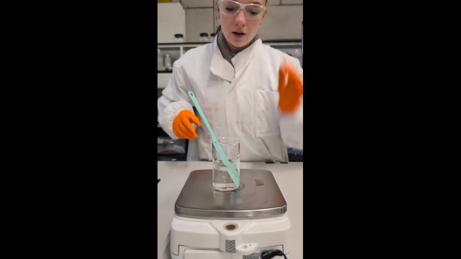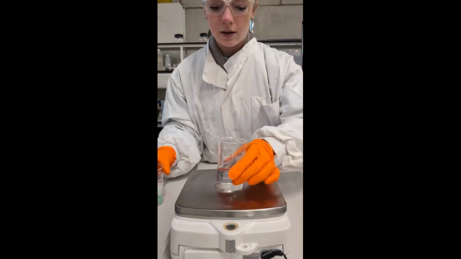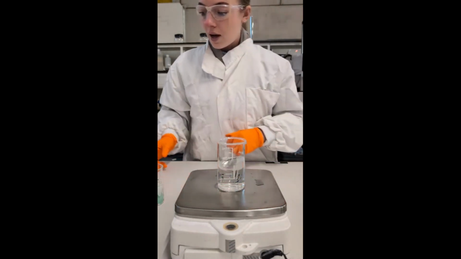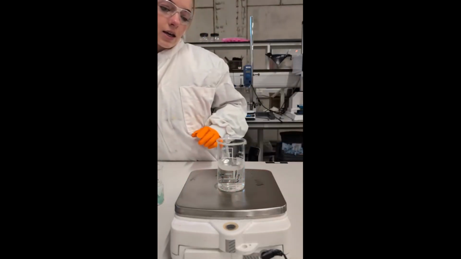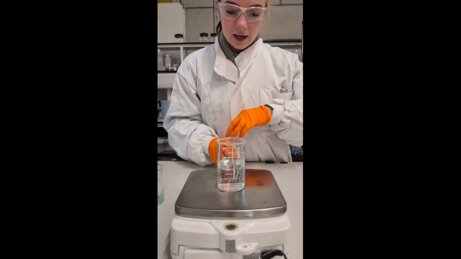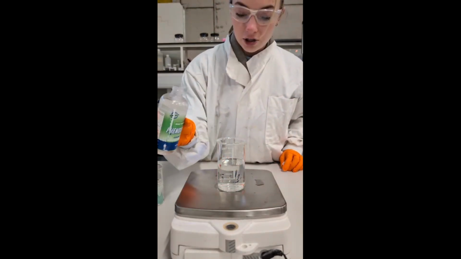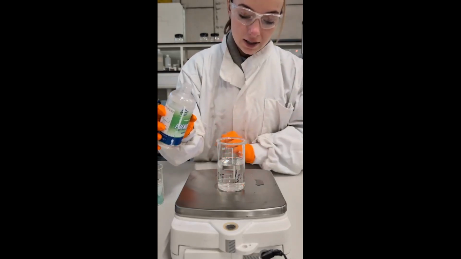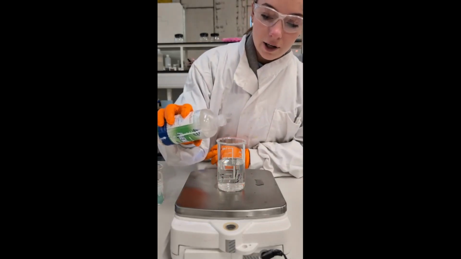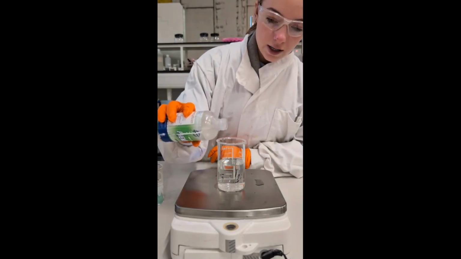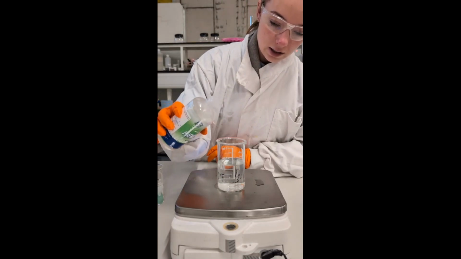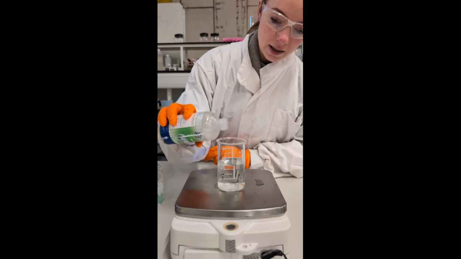So we'll start off with the surface cleaner, and I'm going to very simply preserve it with some traditional phenoxyethanol. It's a surface cleaner, so I'm looking at price and what people mainly use.